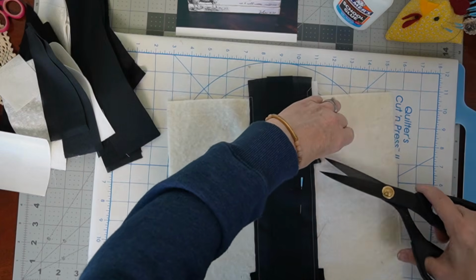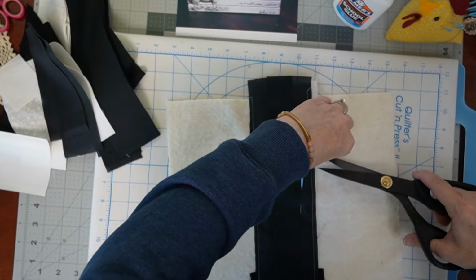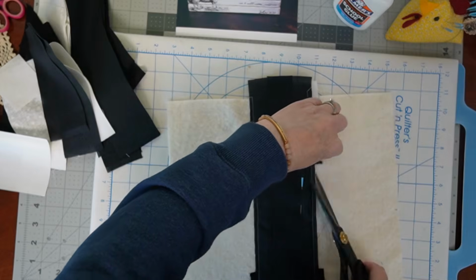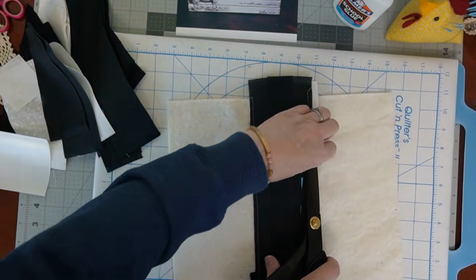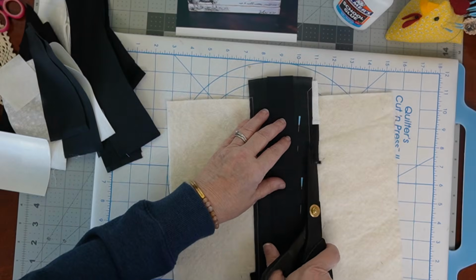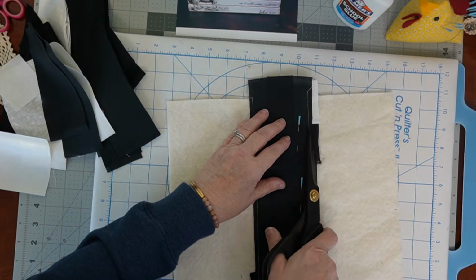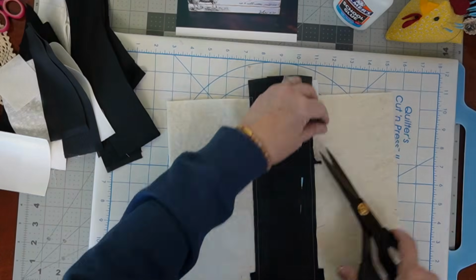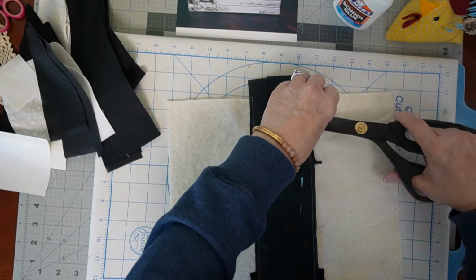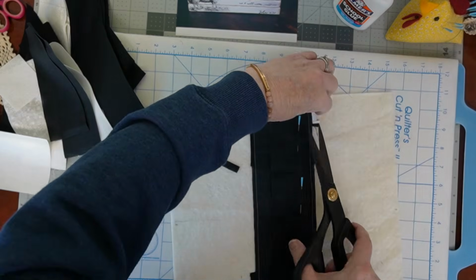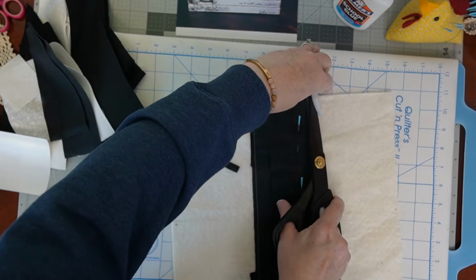I think I sewed it down. Otherwise, you can just leave it. Just trim that out of there. And this one I sewed. And trim that out of there.